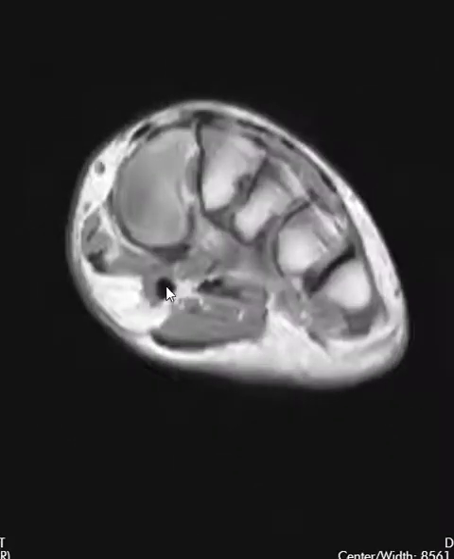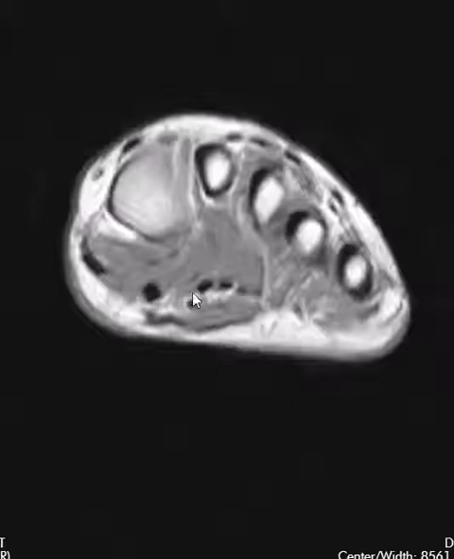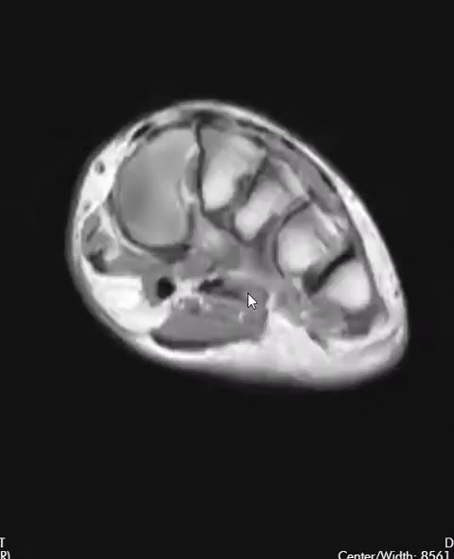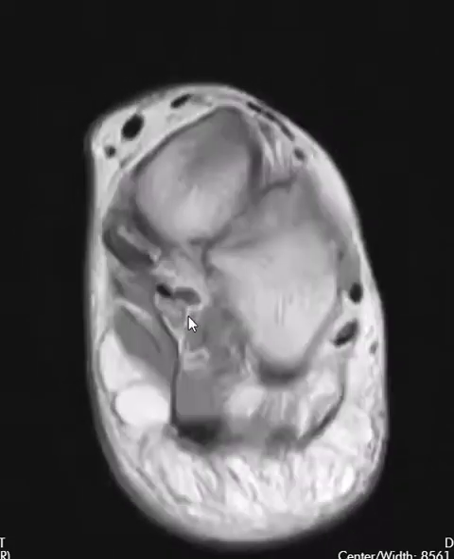Now this is the flexor hallucis. It's going to go to the great toe. And the flexor digitorum tendons are going to go to the 2nd through 5th toes. You can see them switch right across, switch places there.